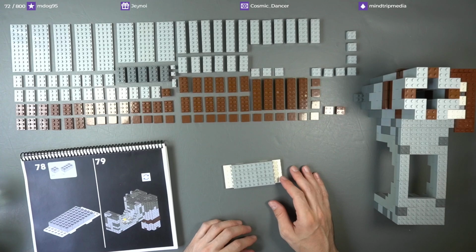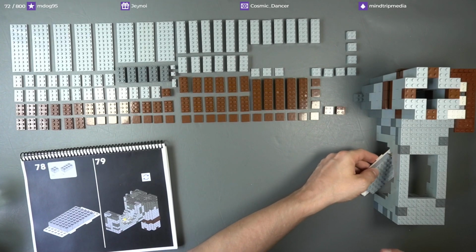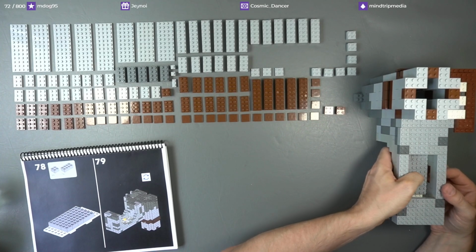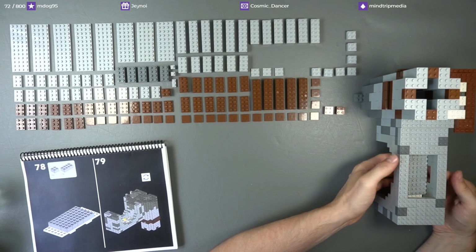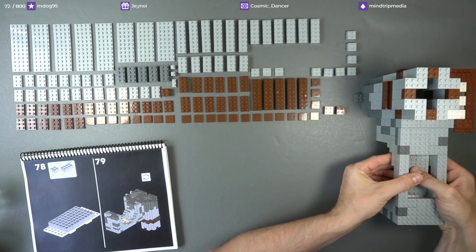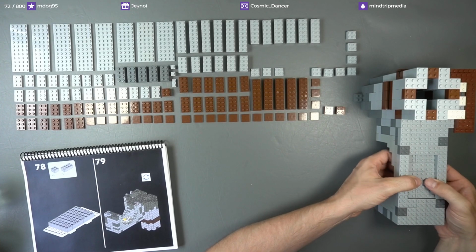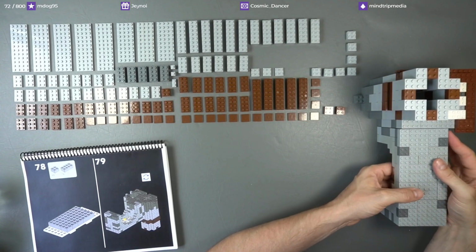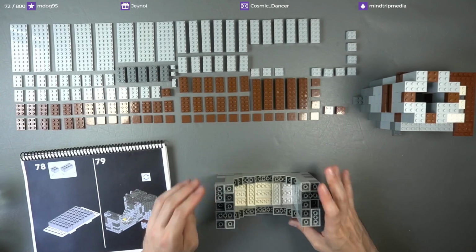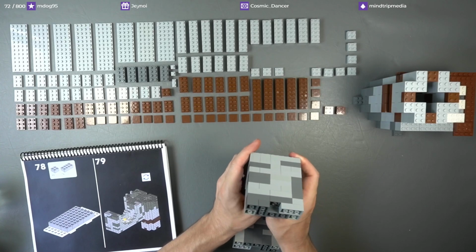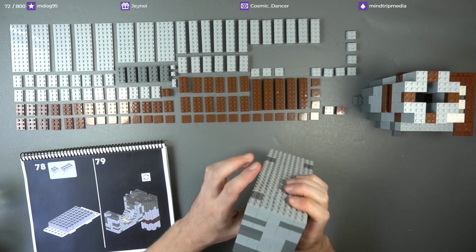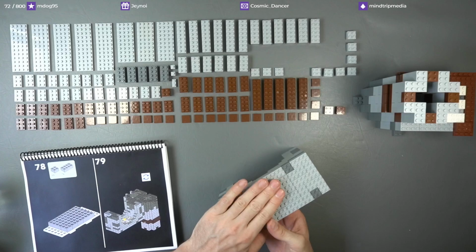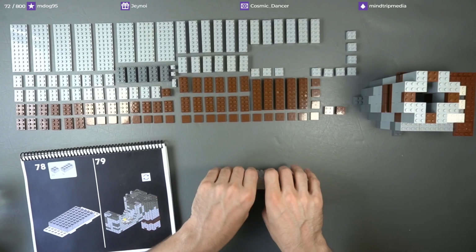And this goes underneath like this. Cool.